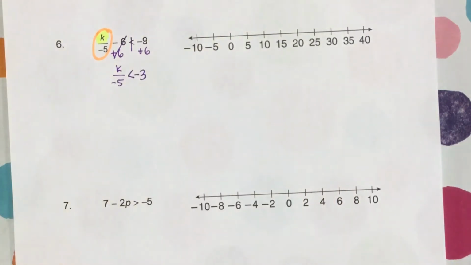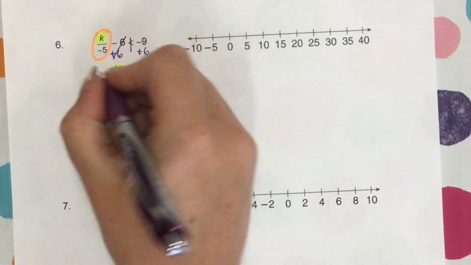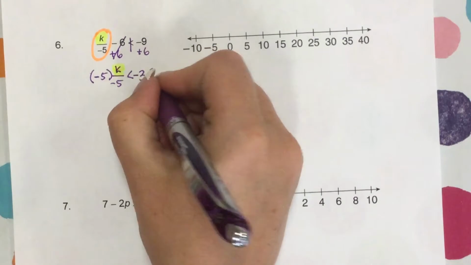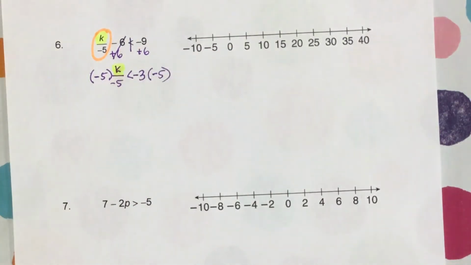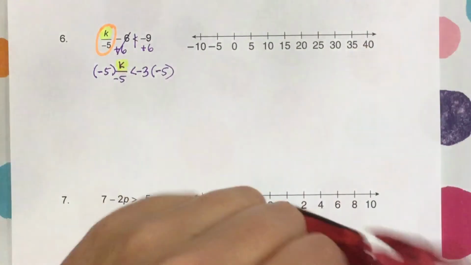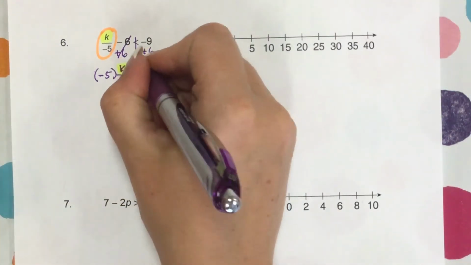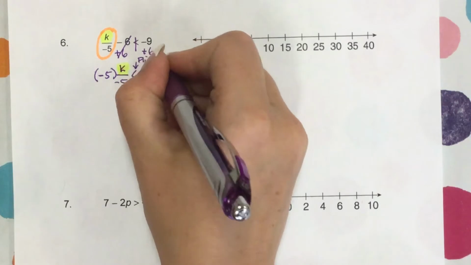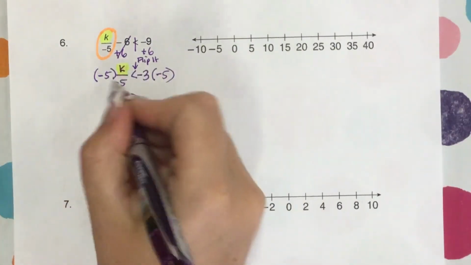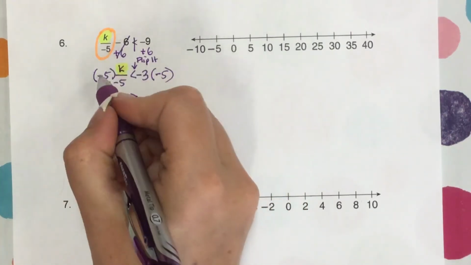All right, cool. So not quite done yet. We still need to get k by itself. And k at the moment is being divided by negative 5. So we have to do the inverse operation of division, which would be multiplication. So we're going to multiply both sides by a negative 5. Wait, hold up. We're multiplying both sides by a negative 5. That means we need to flip that sign. Uh-oh. Okay, so we're going to flip it. You have just been flipped. Okay. So then we're going to simplify this side of the inequality. We got a negative times a negative, which is a positive.